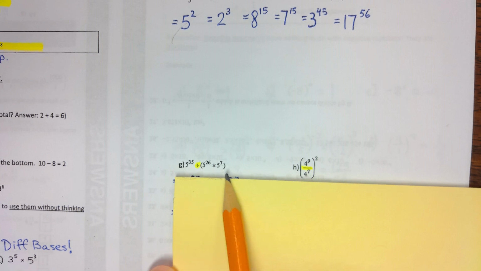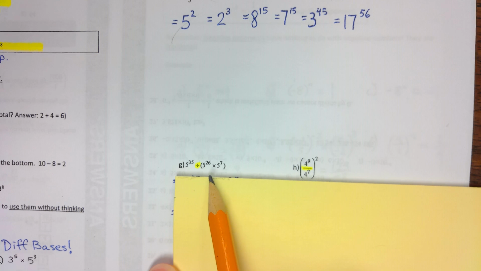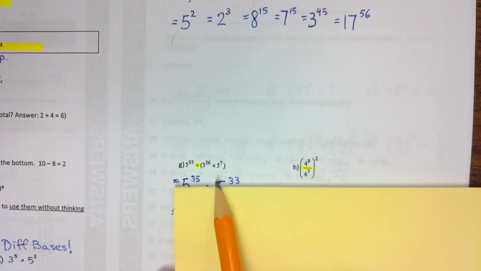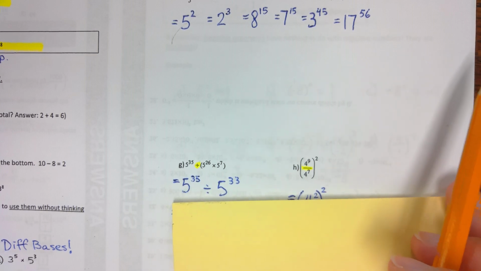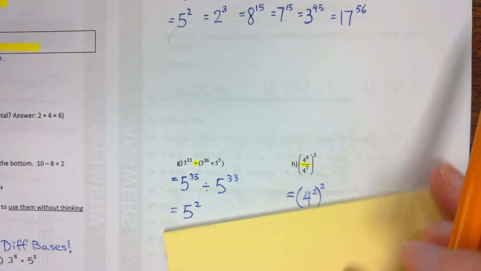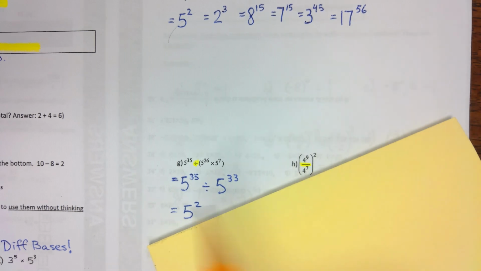8. Okay. 5 to the 2. Can you tell me the step in between? 26 plus 7. 35 minus 26 plus 7. Yeah, so you get 5 squared. Good. So with these questions, BEDMAS still applies. So you do have to do the bracket first, and then do the exponent rule inside the bracket, and then subtract. Okay.